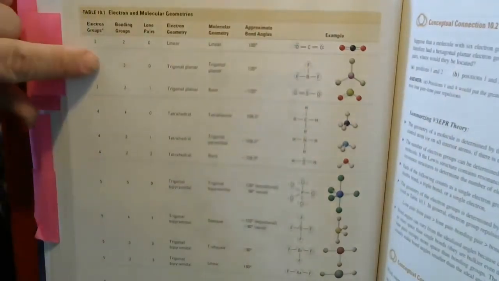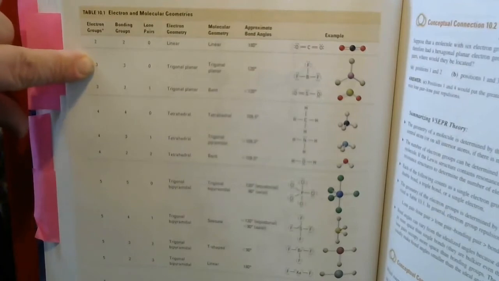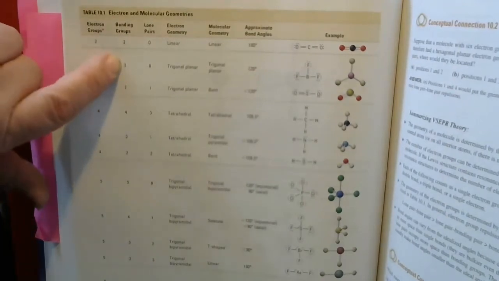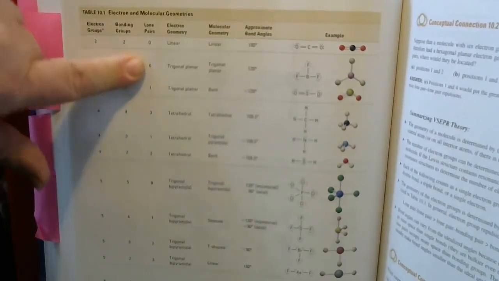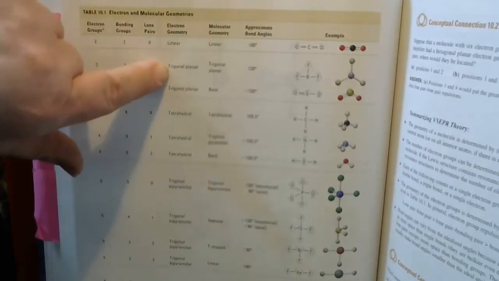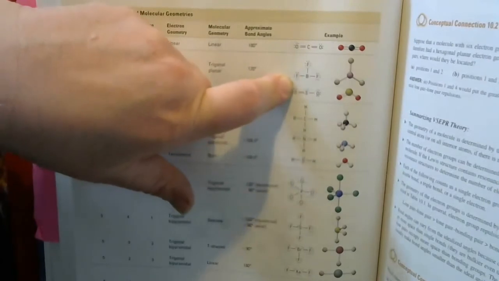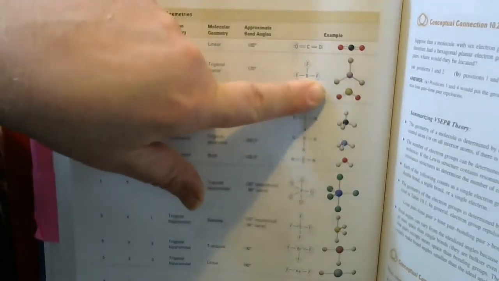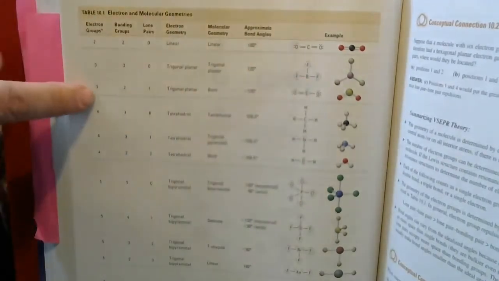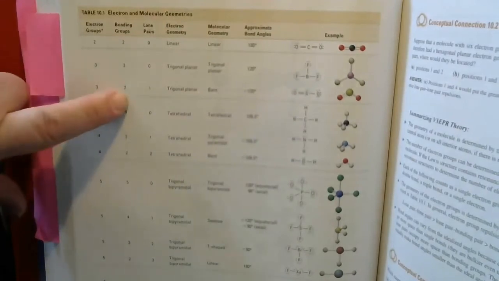And if you have 3 electron groups and all 3 of them are involved in bonding, there are no lone pairs on the central atom, then you have trigonal planar. That's what we just did. BF3 has the same geometry as AlCl3. What we're on now is 440.